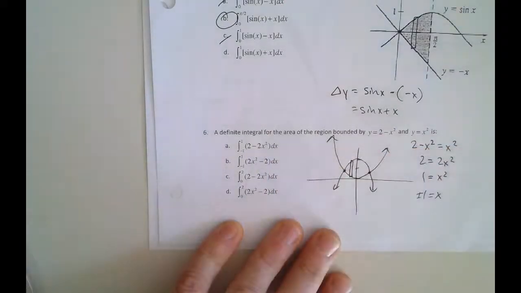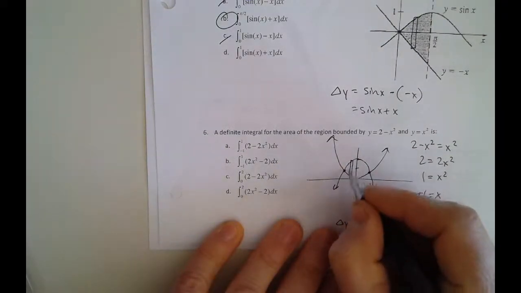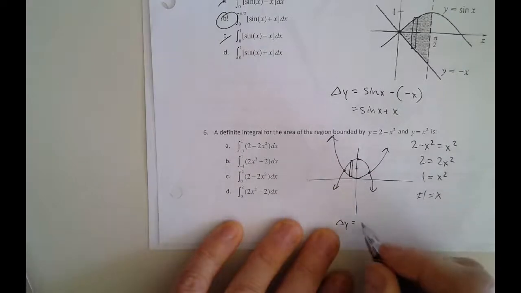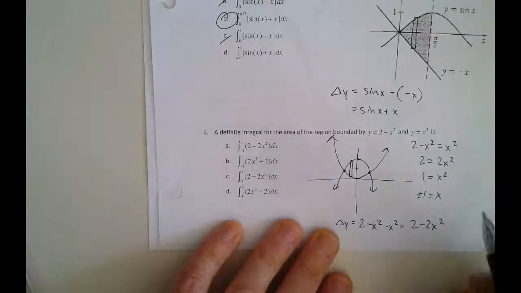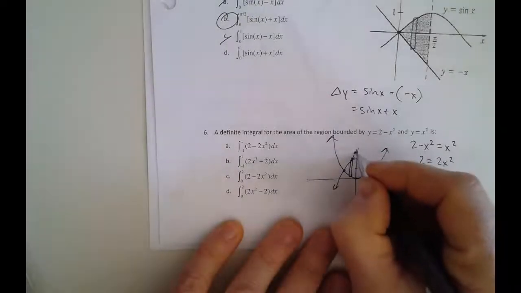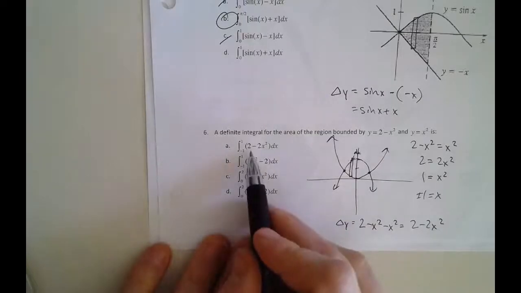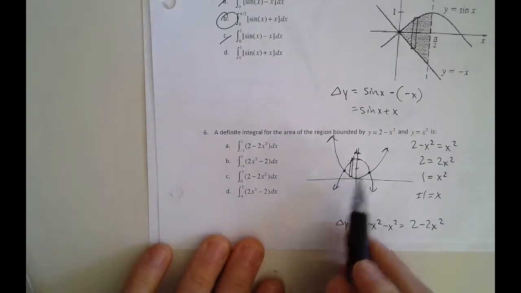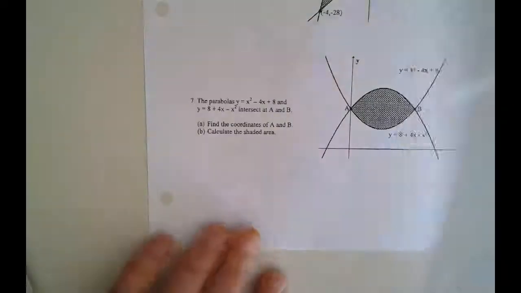So my rectangle here, going from the top to this right here, is the change in y. That's the height, and so it's going to be 2 minus x squared minus another x squared. So it's 2 minus 2x squared. Okay, so that's the height of my rectangle, and my width is dx. How wide is it, dx, and how tall is it, the top minus the bottom. So it looks like this one's going to work, between -1 and 1. So there's my answer. Again, we're just setting up, we're not integrating.